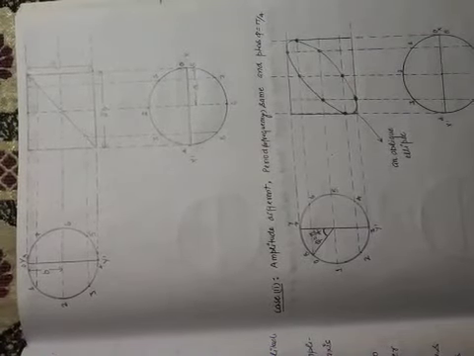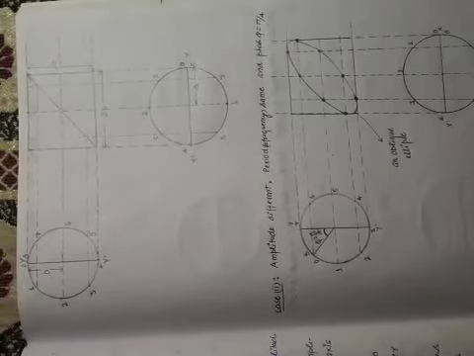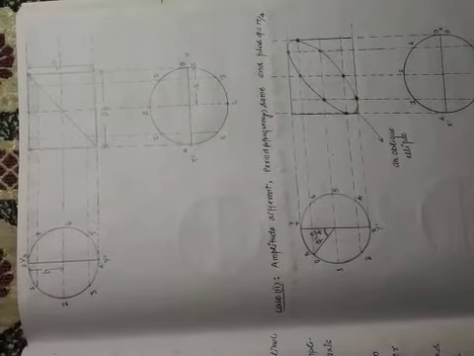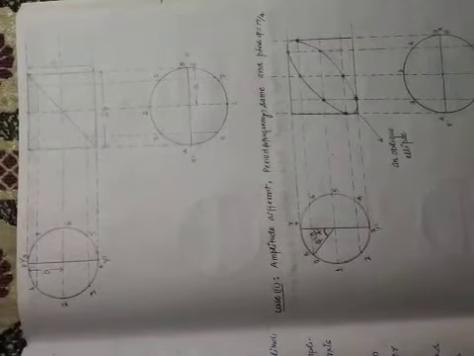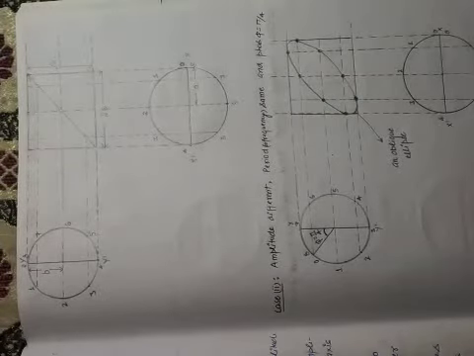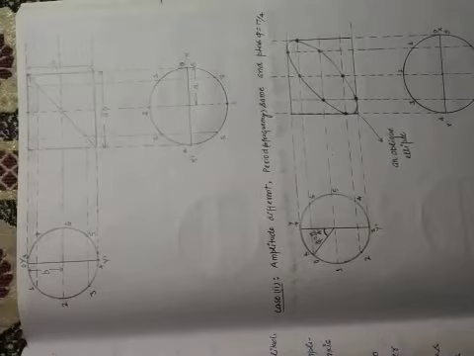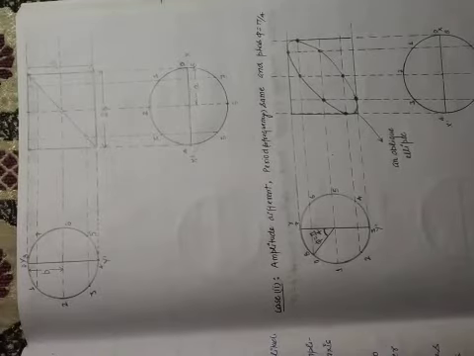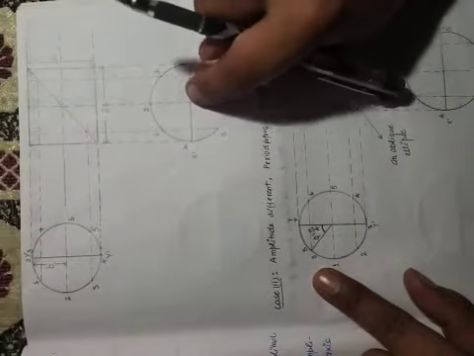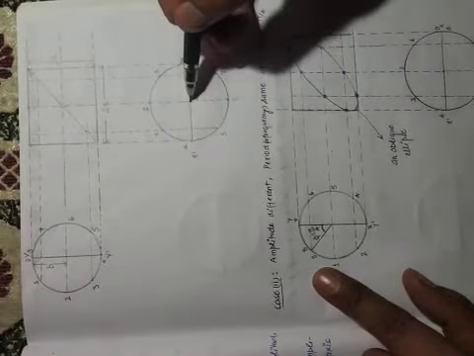Now draw the projection of every point, and look at the points of intersection of these projections. The method is that you draw the projection of the center first, that is from here.